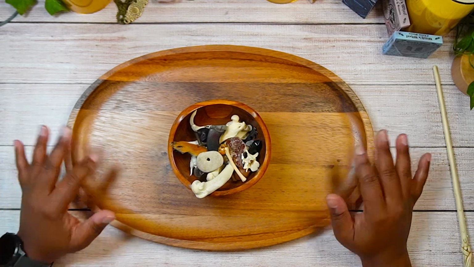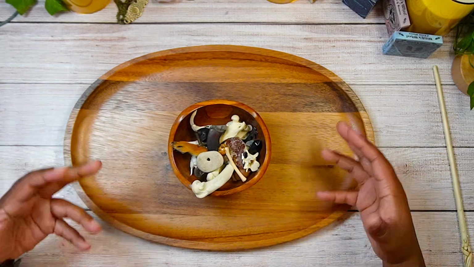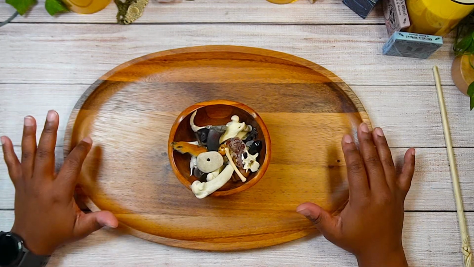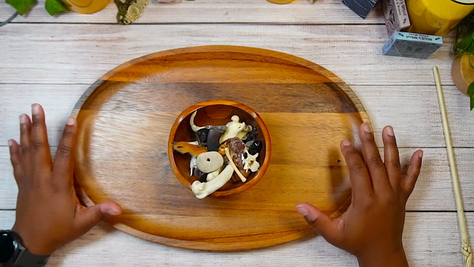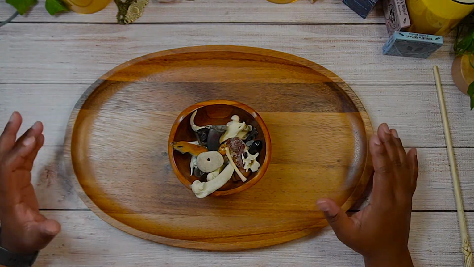Most beginners focus only on what each bone means, but the real magic happens when you get to see how they connect. So today, that's what I'm going to show you. I'm going to show you how to read the relationships between the bones and unlock deeper insight into your throws.